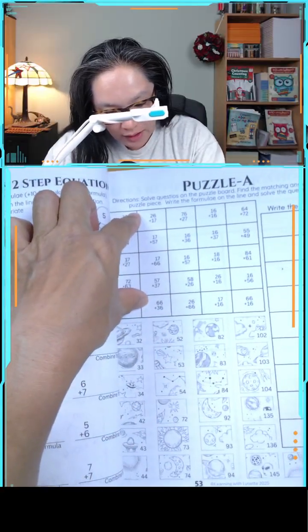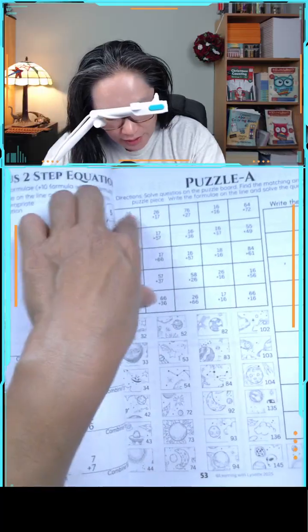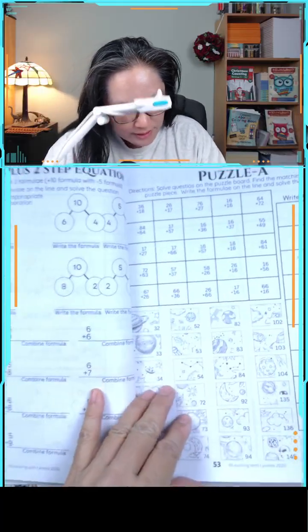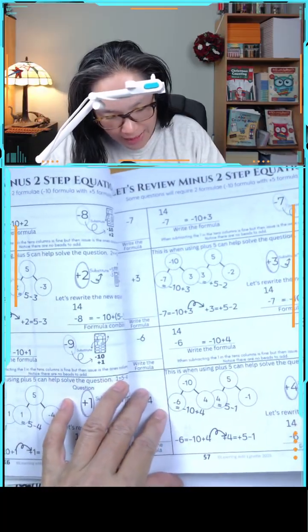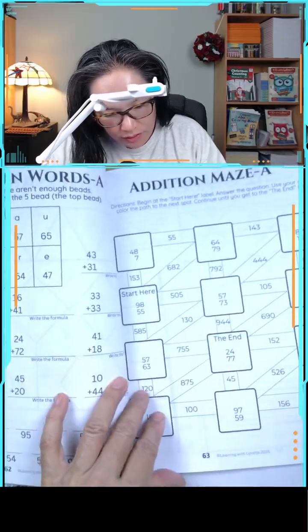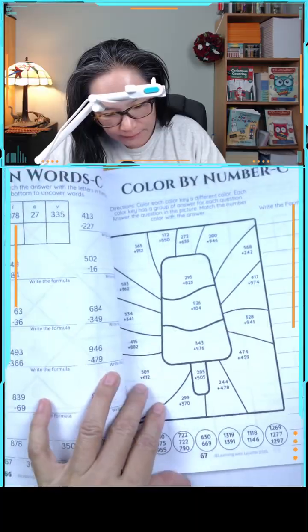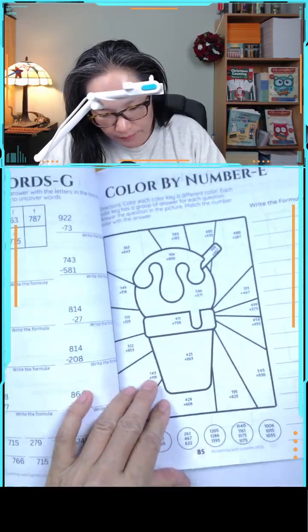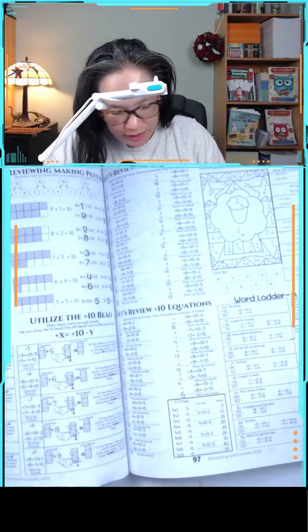And then here we have a puzzle. Answer the puzzle. Find the puzzle pieces. And then I give you a whole bunch of activities. And if you know how to add the 2-step, there's a minus the 2-step. And then you start going into the mosaic and the addition. That's it. So this is my book. It is available, and I do have answers in the back of the book.